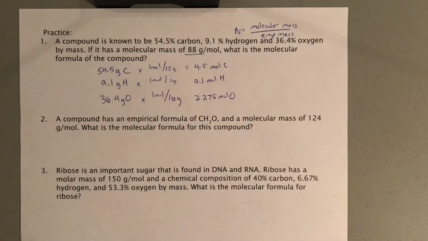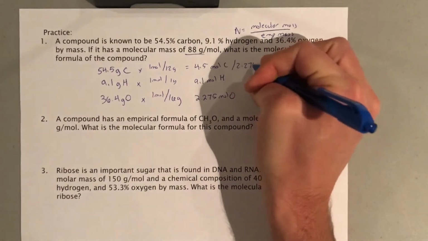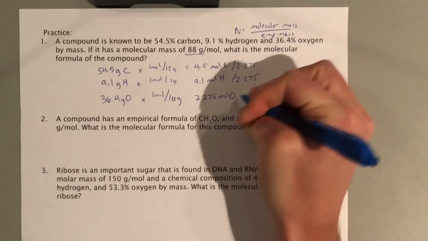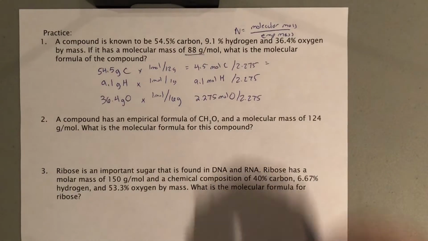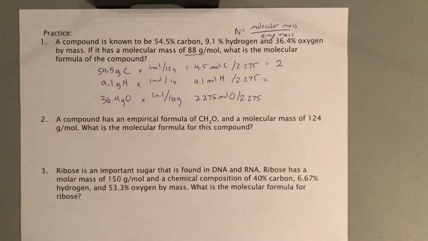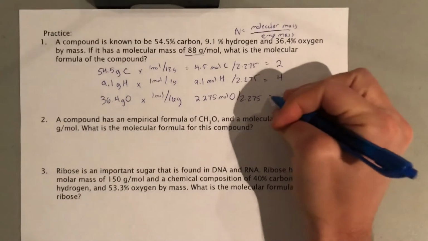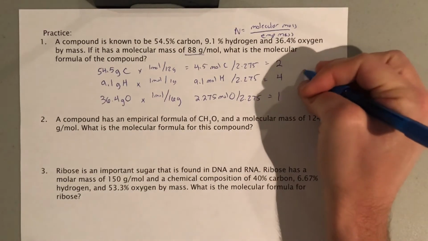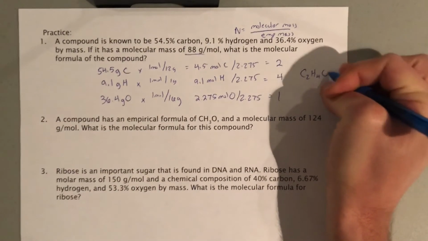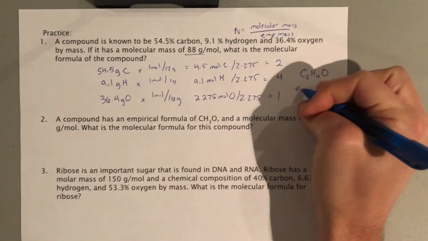To find our whole number ratio, everything's got to get divided by the smallest, which is 2.275. 4.5 divided by 2.275 is 2. 9.1 divided by 2.275 is 4. And 2.275 by itself is 1. That's going to give you your empirical formula, which is going to be C2H4O.